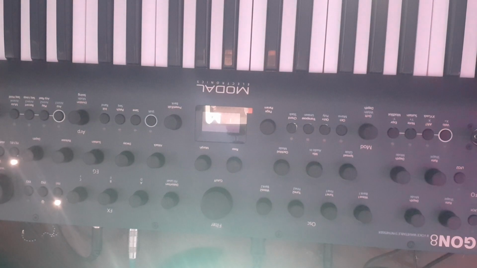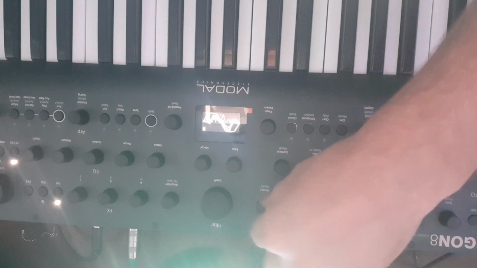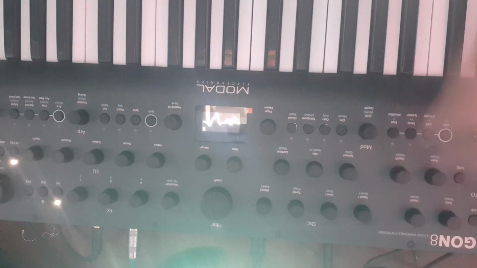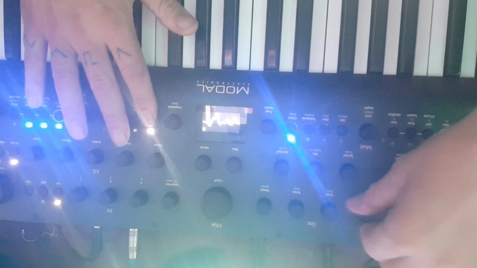So, there's that. Let's take a look at the oscillator section up here. There are two oscillators combined in the oscillator section, wave 1 and wave 2, and each of those has a selection of different wavetables that you can choose from.